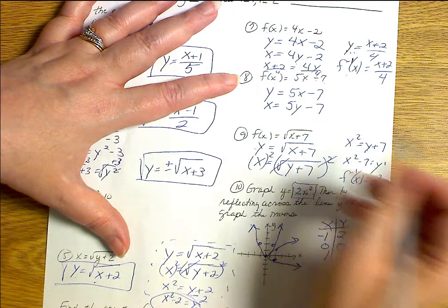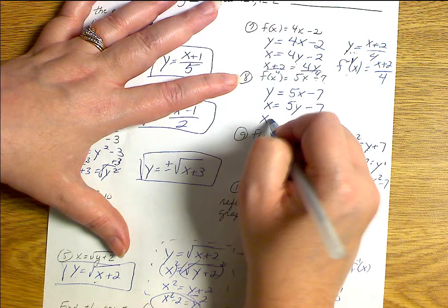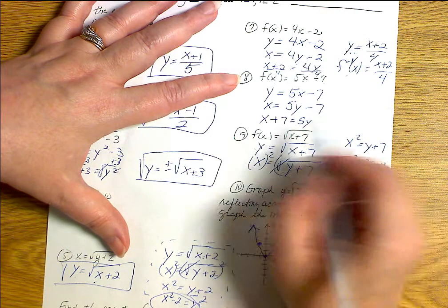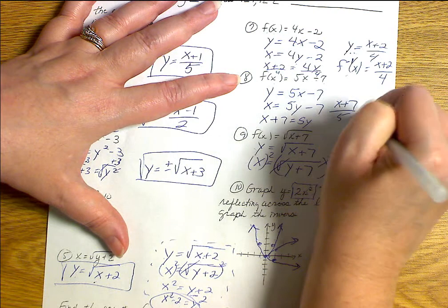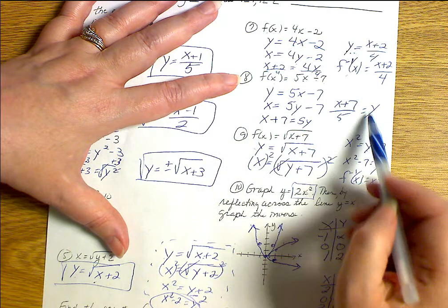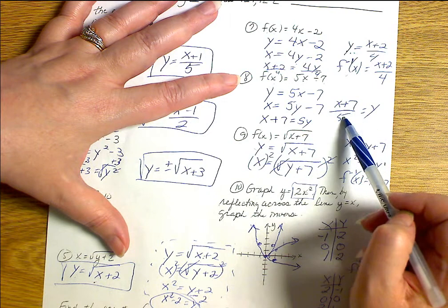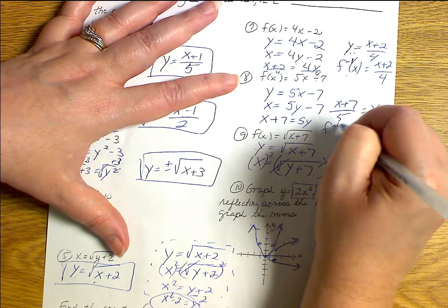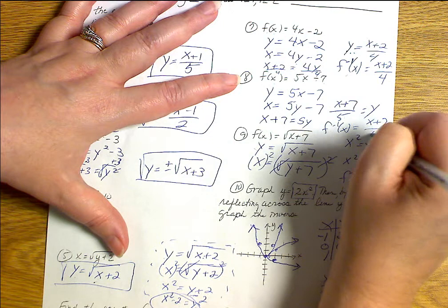We have to solve for y. So I'm going to add 7. Divide by 5, so I have x plus 7 divided by 5 equals y. Last step is, what did we just find? We just found the inverse. So the other way we can write the inverse is f to the negative 1 of x is equal to x plus 7 over 5.